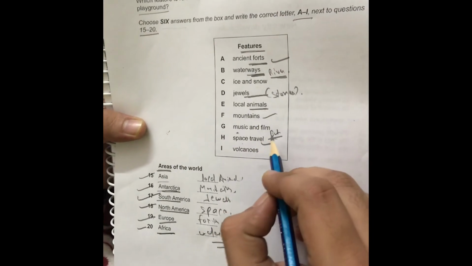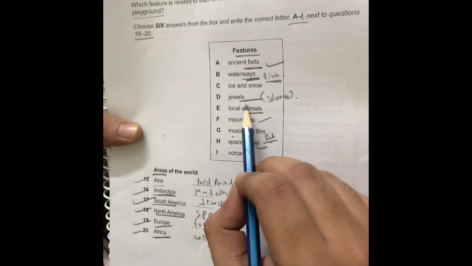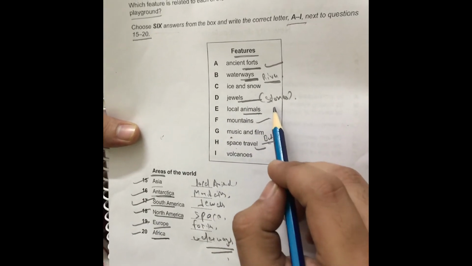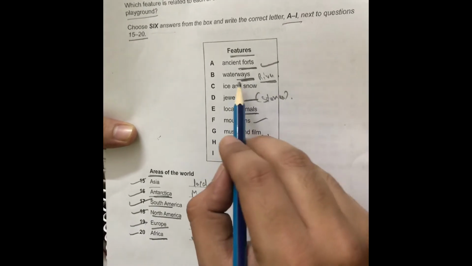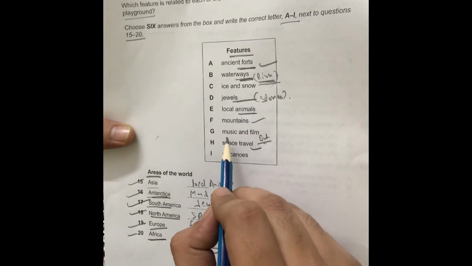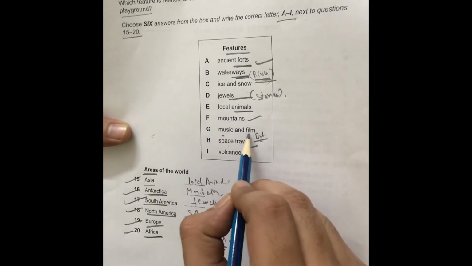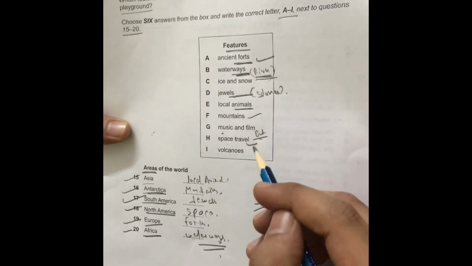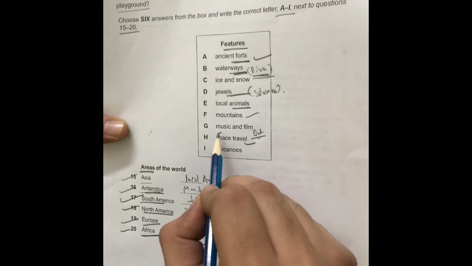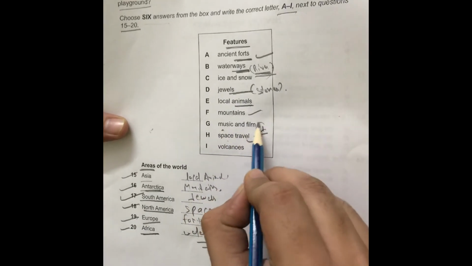So guys, as you can see, a lot of paraphrasing has been done in this section. For example, instead of jewels, the speaker said precious stones. Instead of waterways, the word rivers was used, and in between there was some description regarding music and films, but he suddenly changed his statement. For example, in spite of music and film, he used the word but.